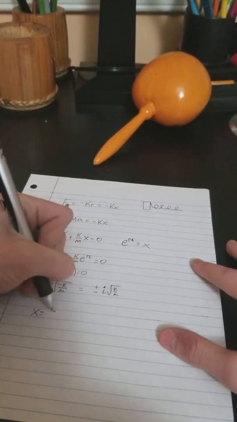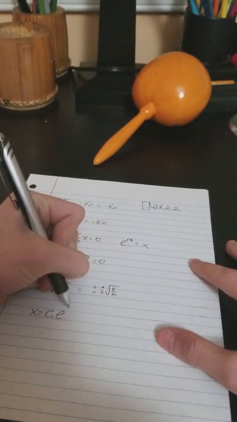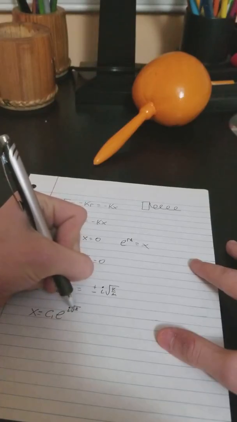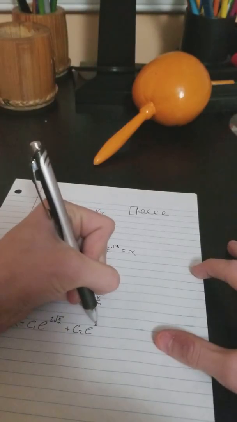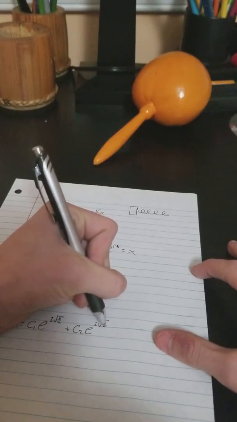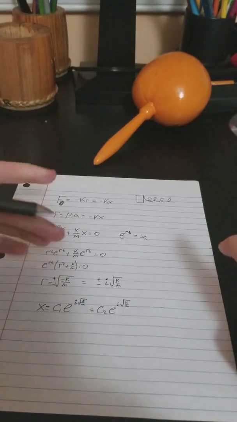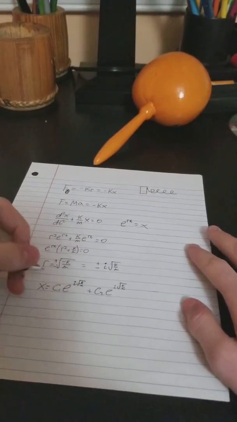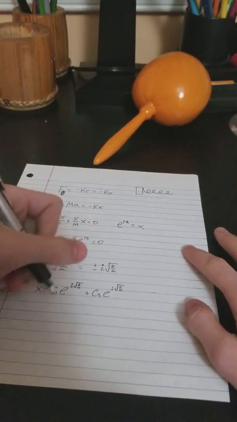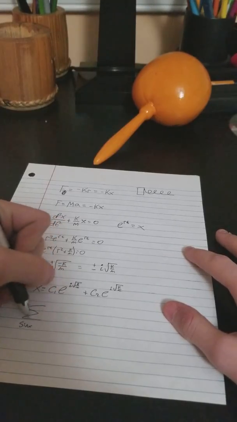So x would be equal to some constant times e to the i square root of k over m t, plus some other constant times e to the negative i square root of k over m t. Okay, and here's where it gets a little interesting. e to the i something, well, if you know the Taylor series expansion for sine of x.